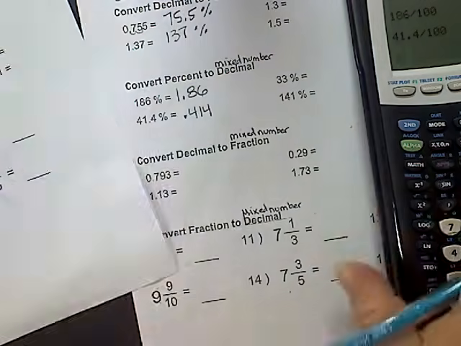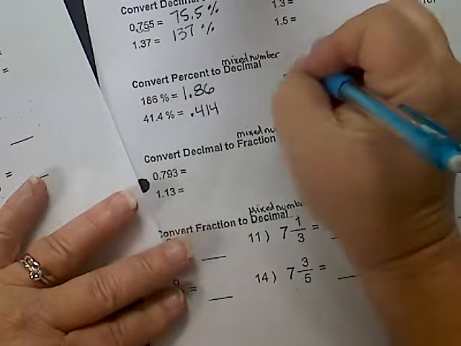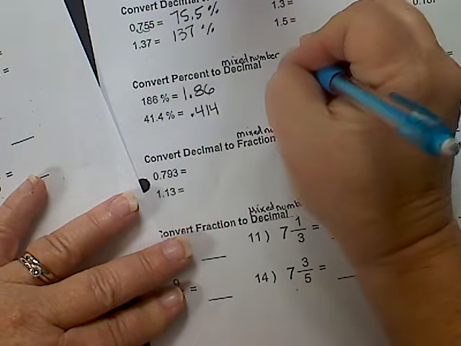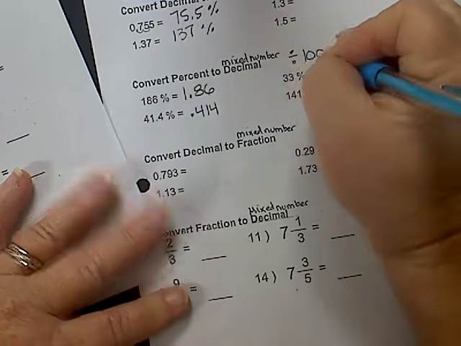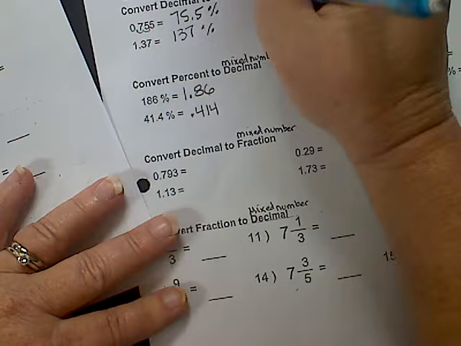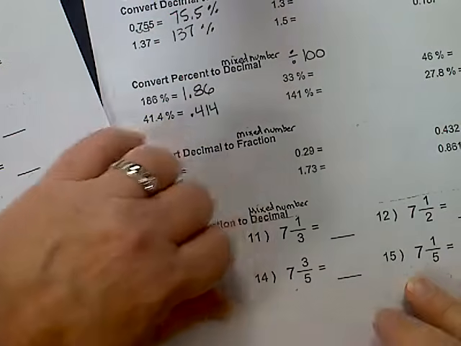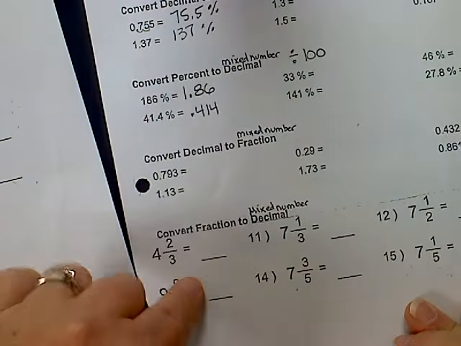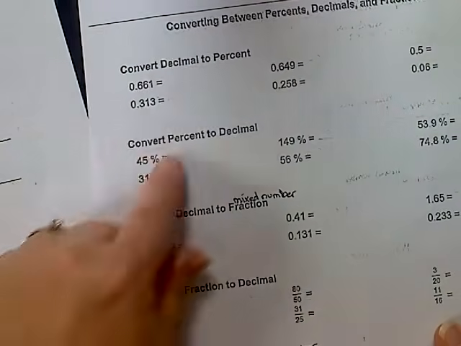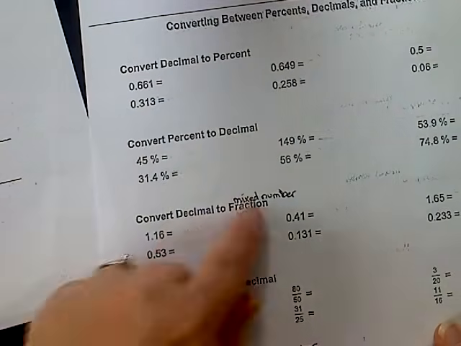And you could even write yourself a little note as you're learning these. You could write divide by 100 here. You could write multiply by 100 so that you remember which way you're going. Converting fractions to decimals, you should be okay here. The back is convert a decimal to a percent, percent to a decimal, decimal to a fraction.